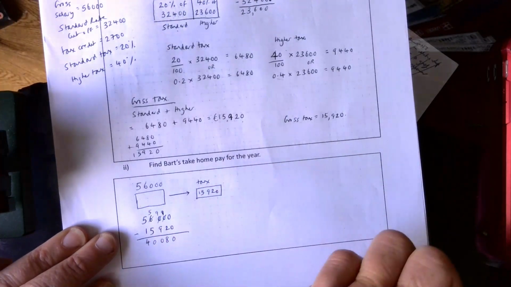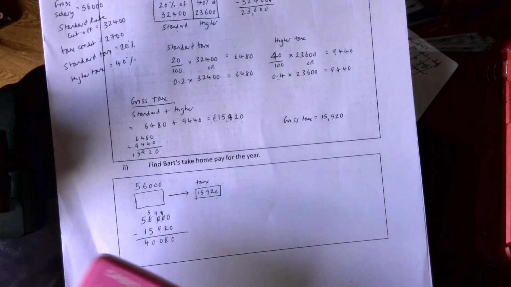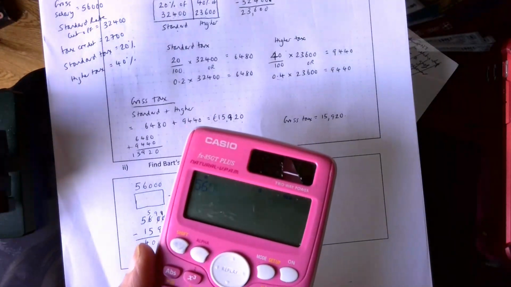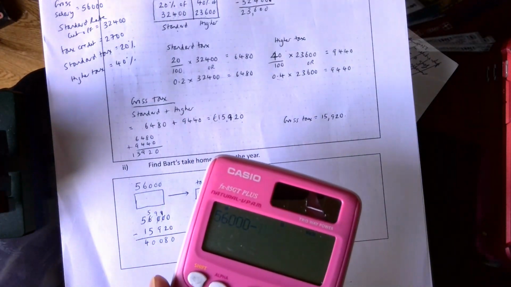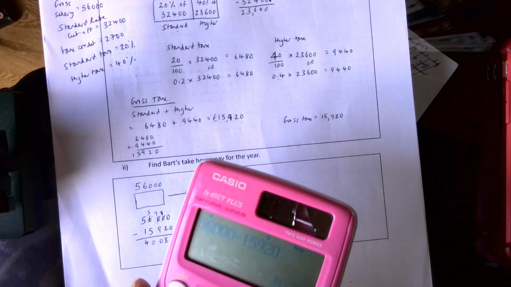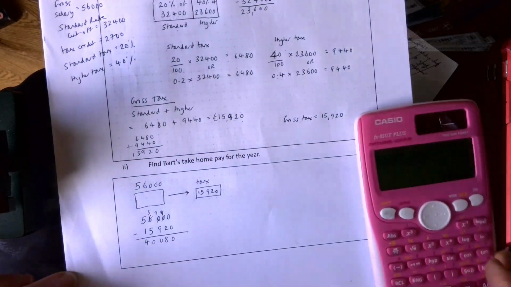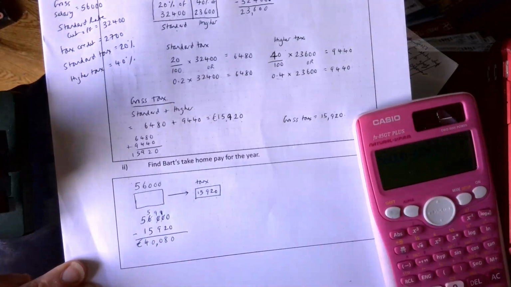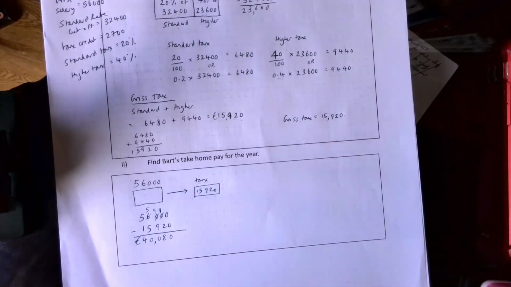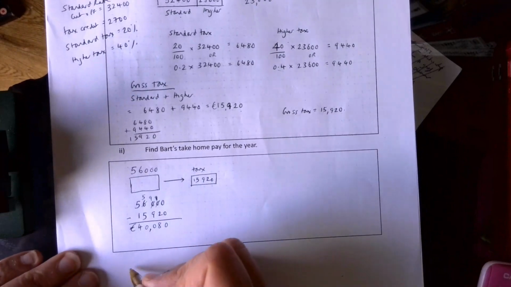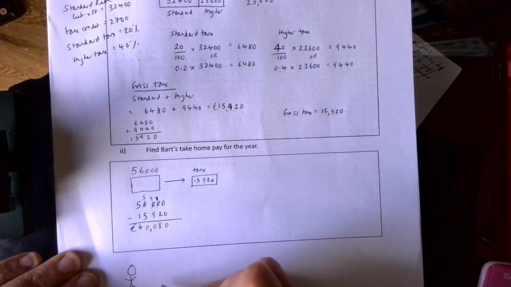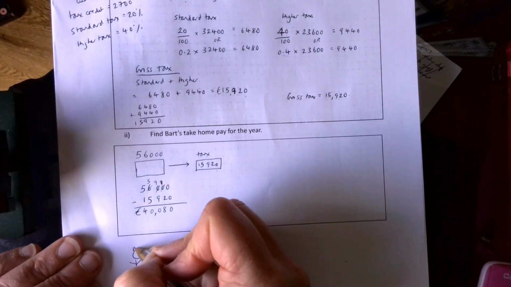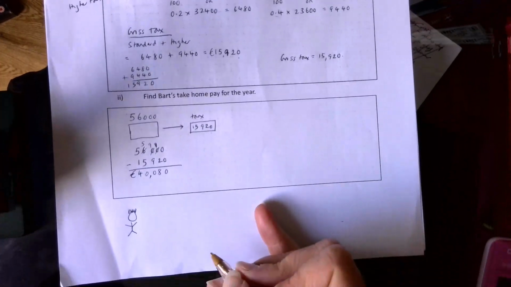40,080. Is that right? I'm just going to check it on the calculator. 56,000 minus 15,920. Yeah, 40,080 euro. Sorry, it's late, I'm tired. Okay, now that's how much he's going to give to the taxman.